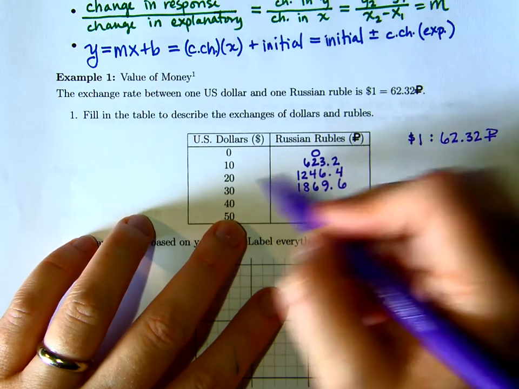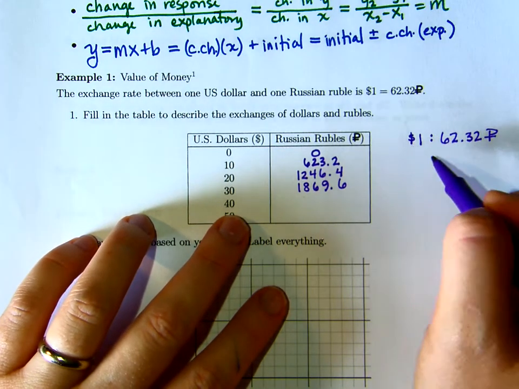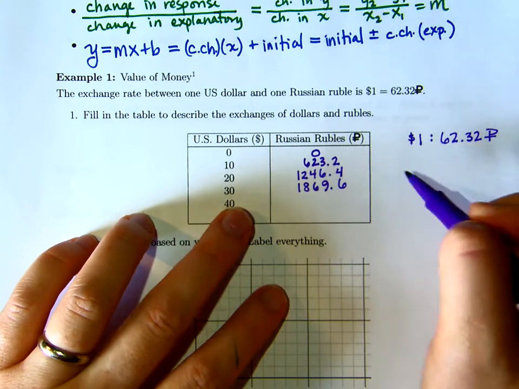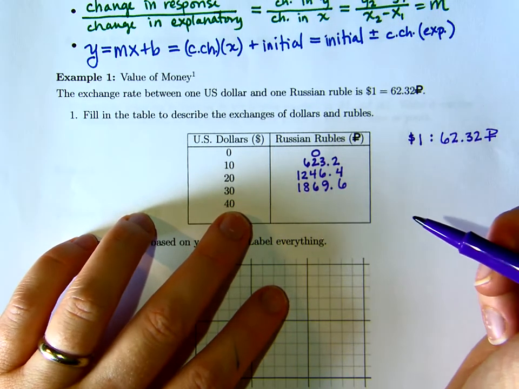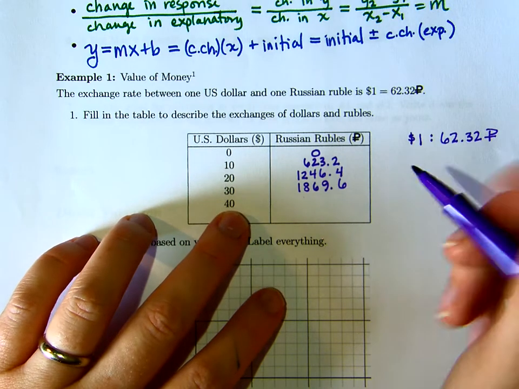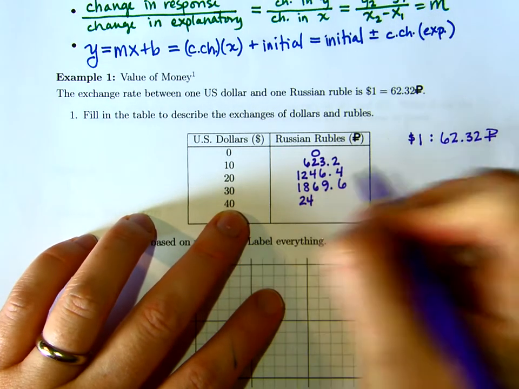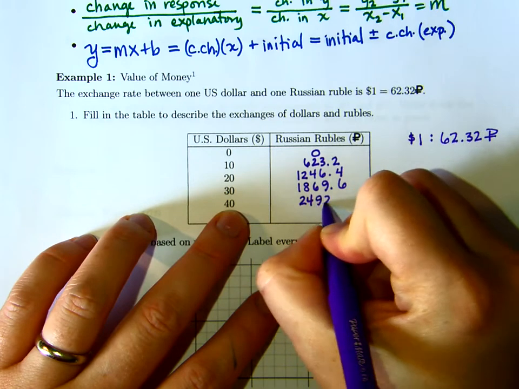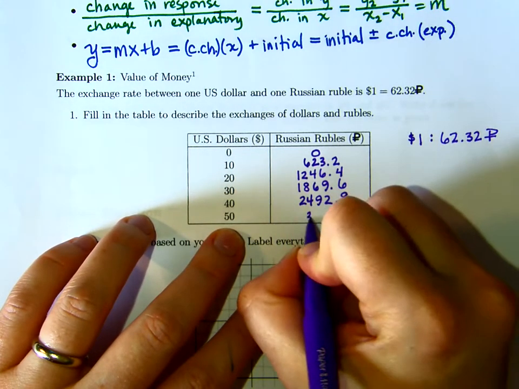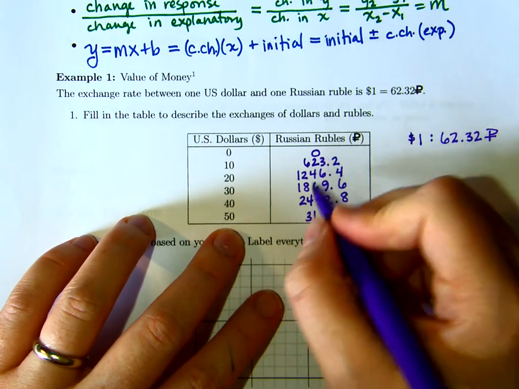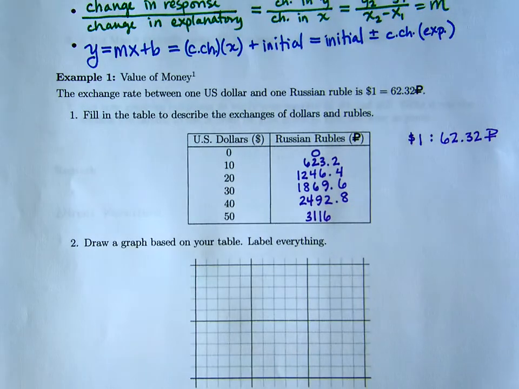Or you could just be multiplying by how many. So if it's 1 for 62, then 30 for 1,869.6 rubles. Okay, 40 would be 2,492.8 rubles, and then 50 would give us 3,116 rubles for 50 bucks.